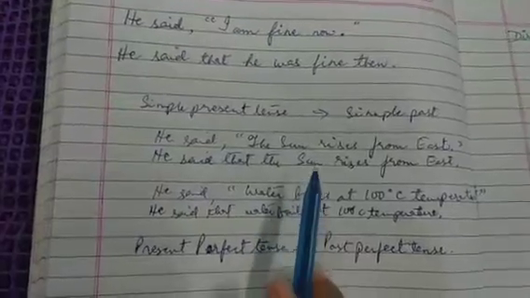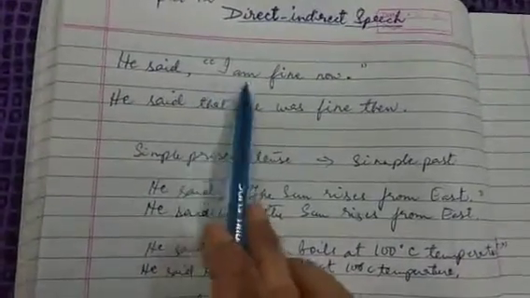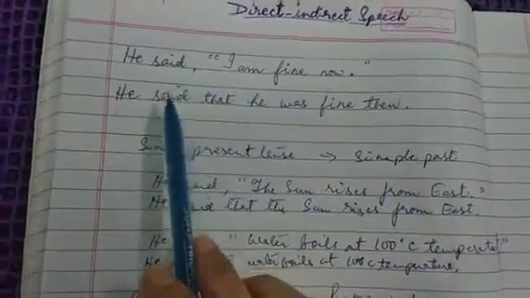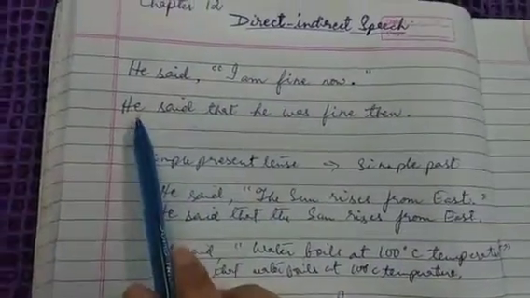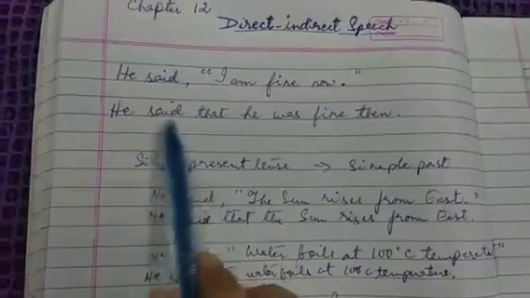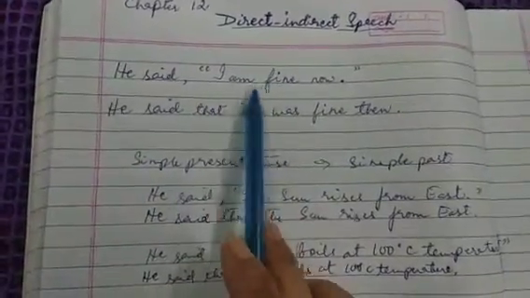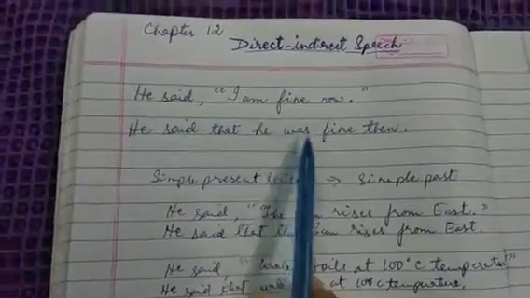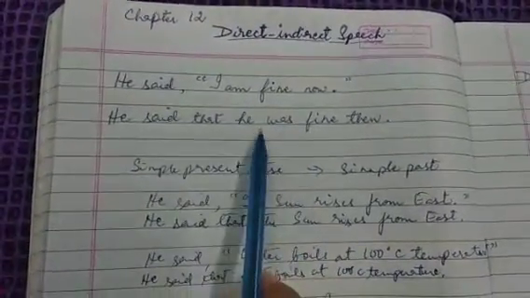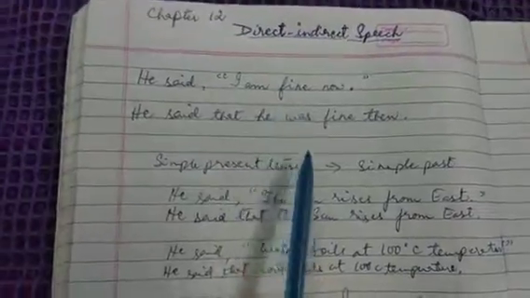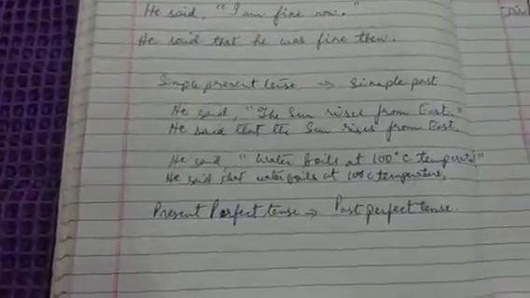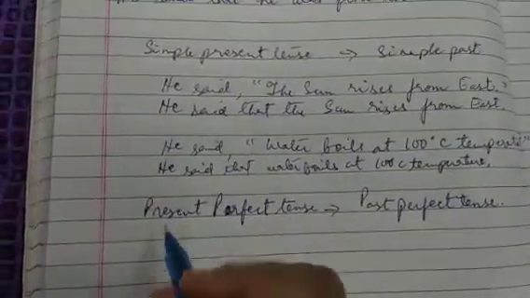When something is said, like here, when this is said by the speaker, at that time the time period was present. But when the same thing is reported to someone else, at that time this particular moment becomes a matter of past. So the tense changes and it becomes past. So this is the logic you need to understand. Then you will be able to remember which tense changes into which particular tense.